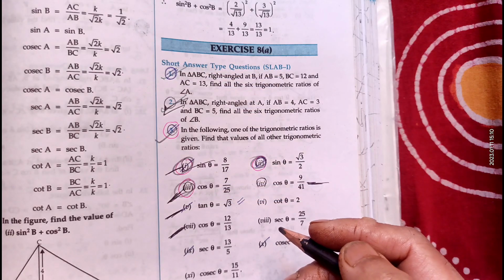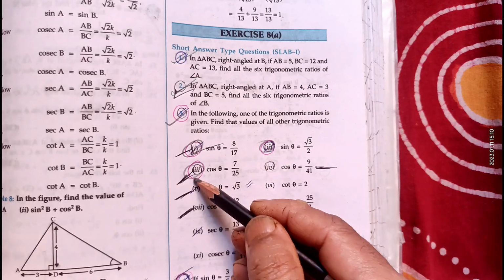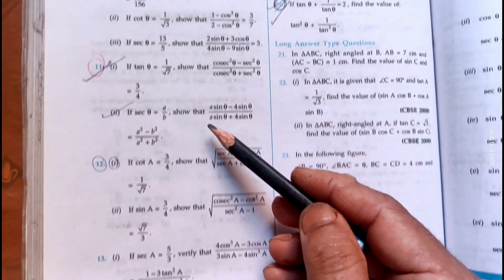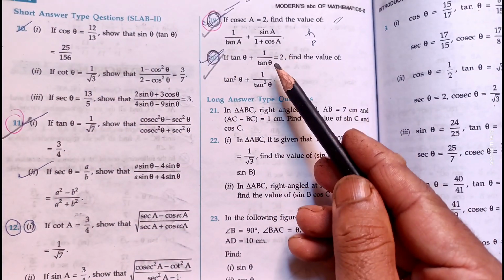From chapter 8, introduction to trigonometry, you can practice number 3 first part, second part, third part, then number 4, number 7, number 11, then question number 16, then question number 19 and 20.